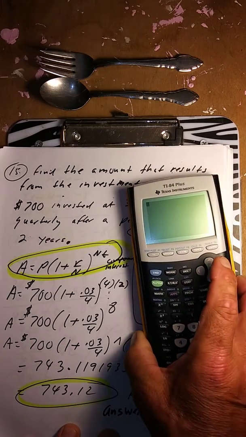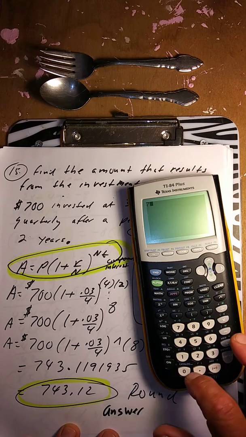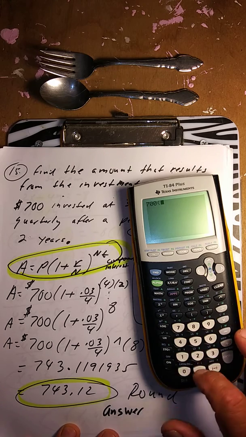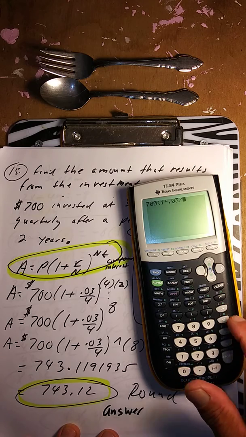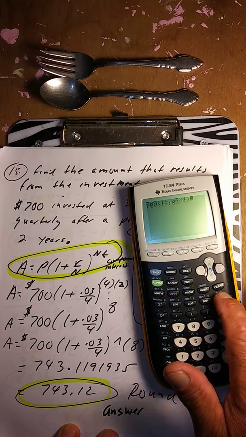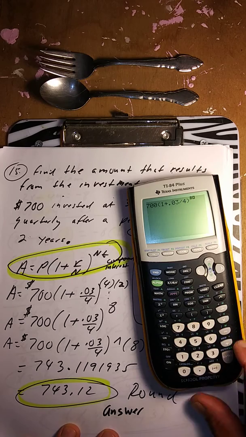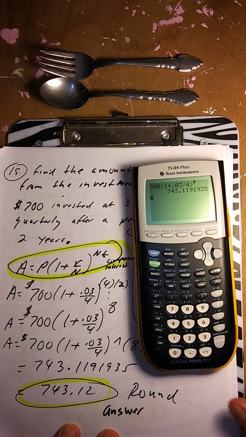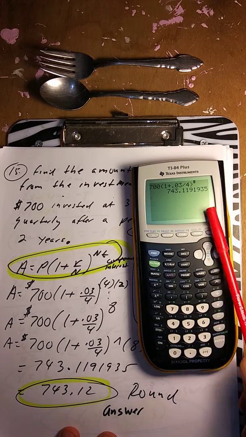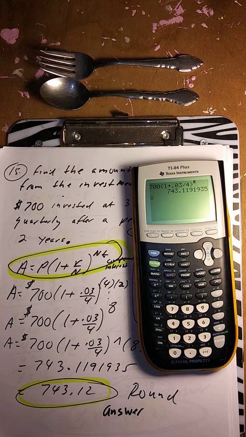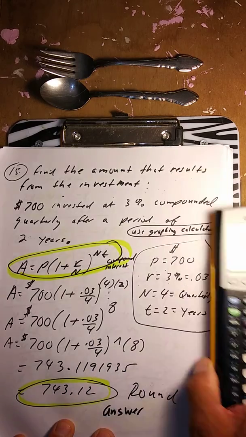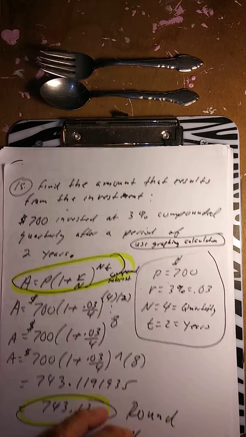It's going to be 700 parentheses 1 plus 0.03 divided by 4 to the power of 8. Okay, so it's ready to go. Hit enter. 743, put all those numbers right there. But what are we going to do? Go ahead and round it out to 2 decimal places. Okay, using your calculator, of course.